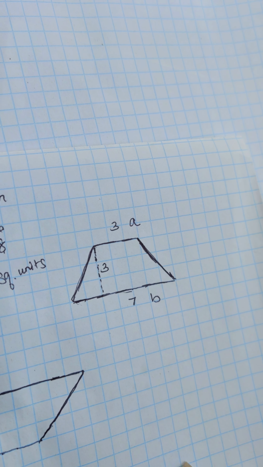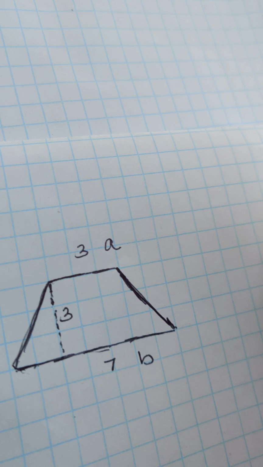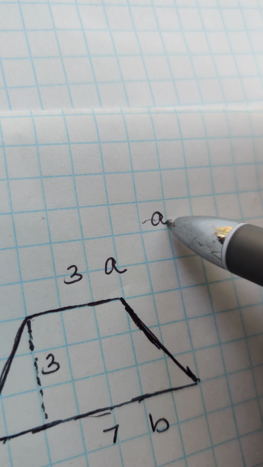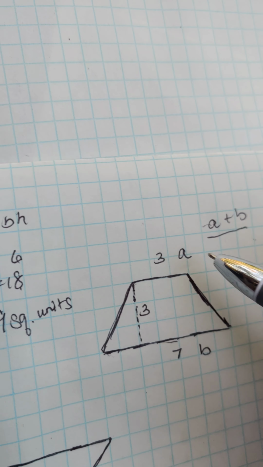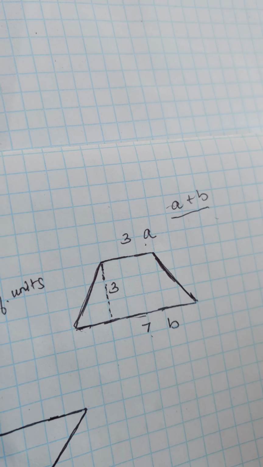The formula that we need to figure out the area of a trapezoid looks just like this. A plus B, which is the upper base plus the lower base, divided by 2, times the height.